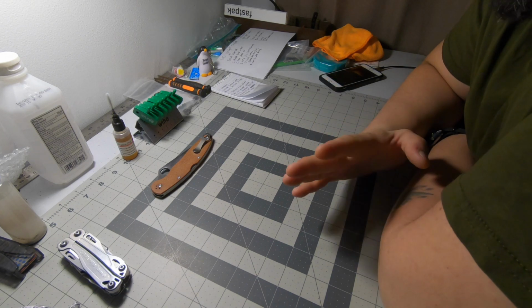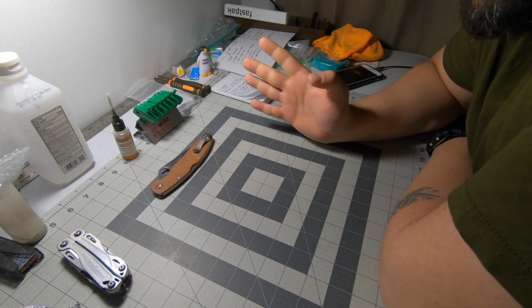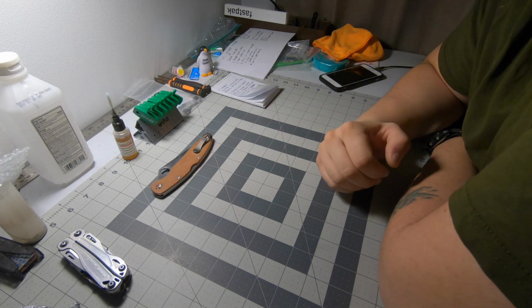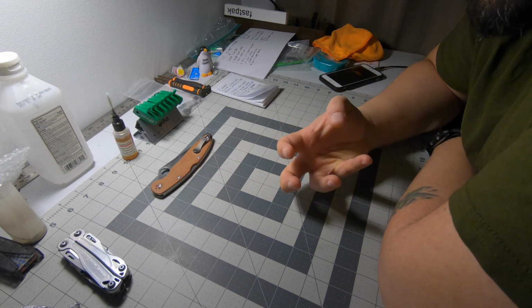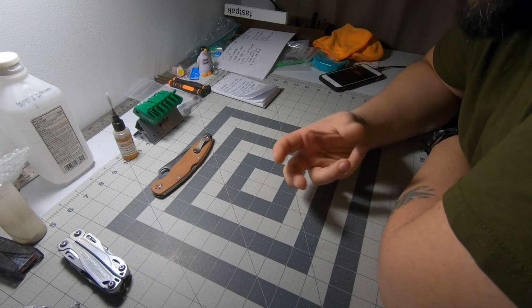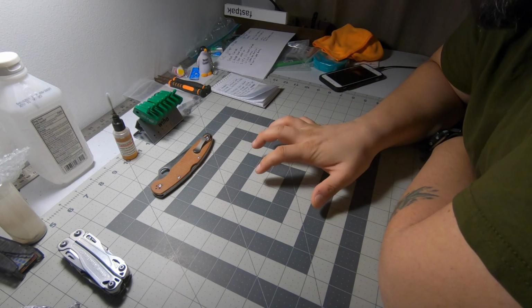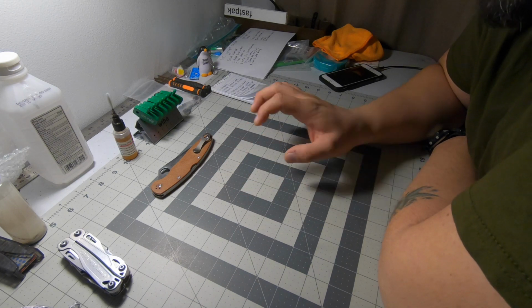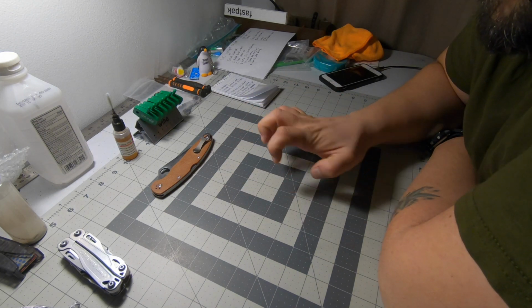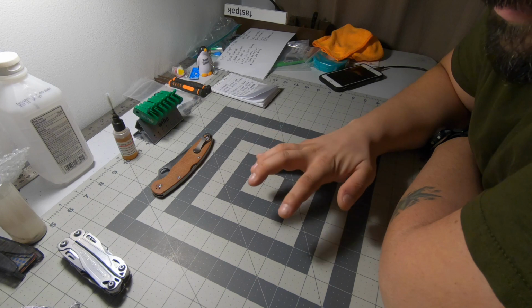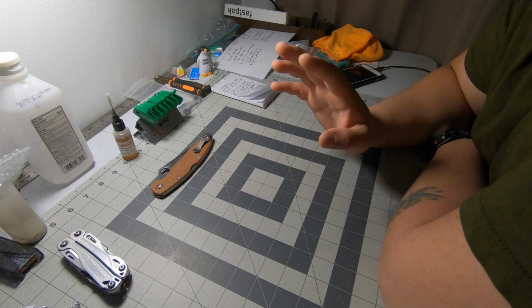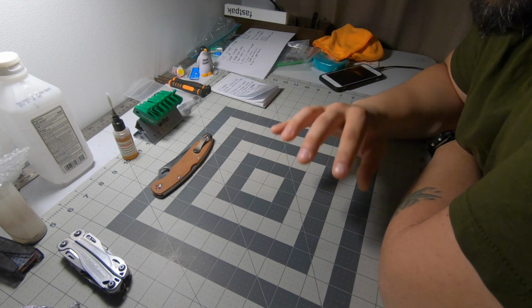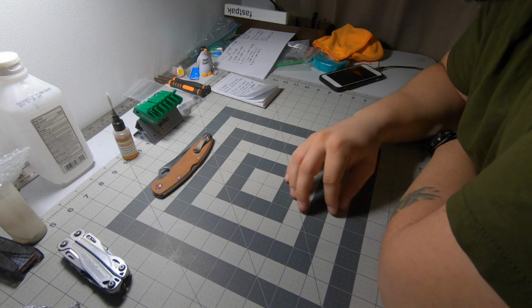And the way these elements all react with each other is different in its own right. There's a lot of articles online you can read about it. Obviously, Knife Steel Nerds is a very good resource for these types of things. We've got all these different elements, and alone they do their thing, but then together they also do things. So you have to think about it like that. And that's why we see different levels in different steels for different purposes.